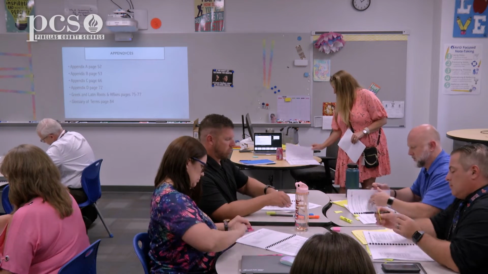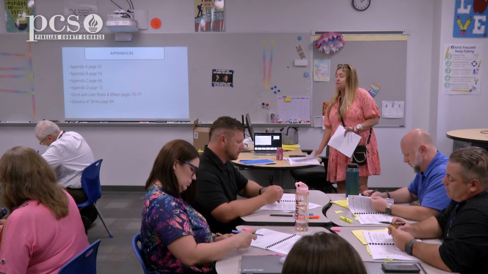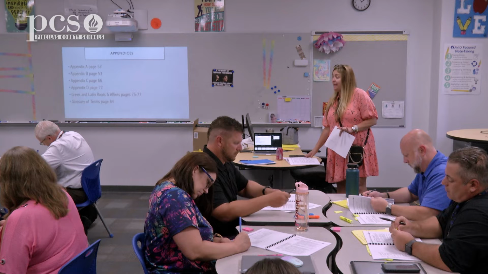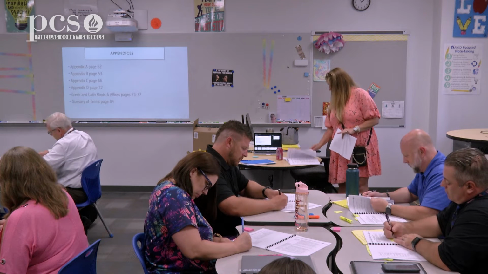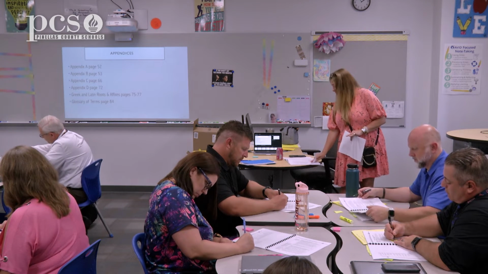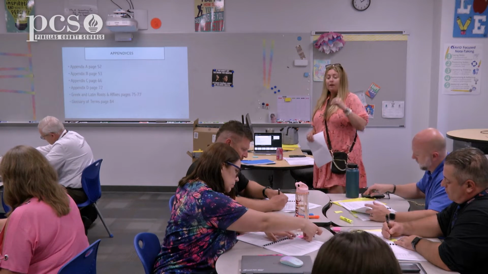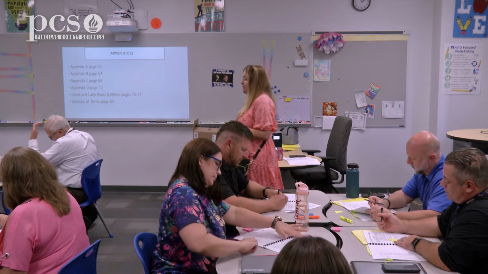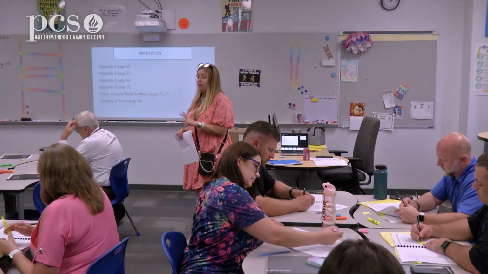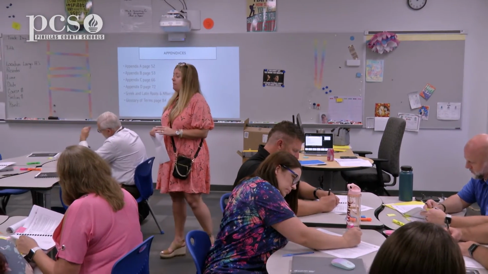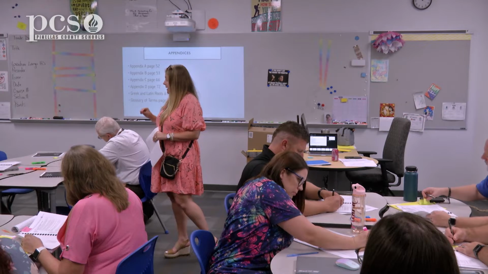Remember I told you we'd be coming back to those ELA expectations again and again. Check out page 52. What it actually does is it takes each one of those ELA expectations and further clarifies the expectation by breaking it into grade level bands, right?